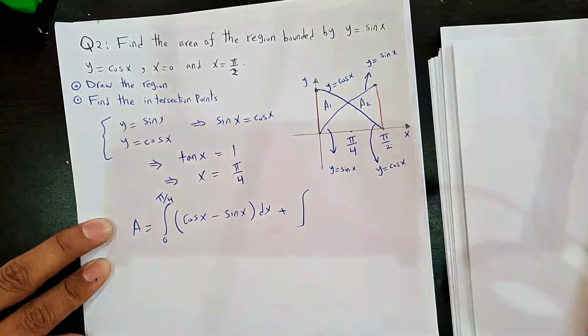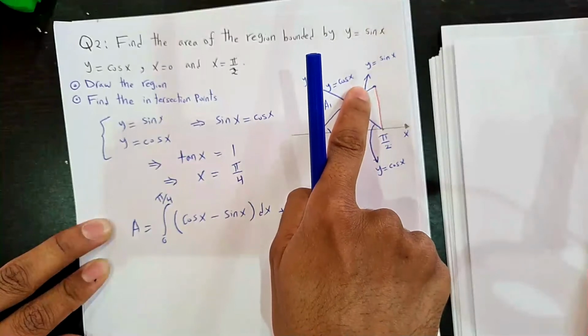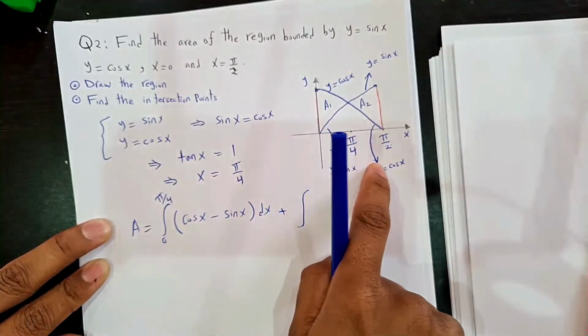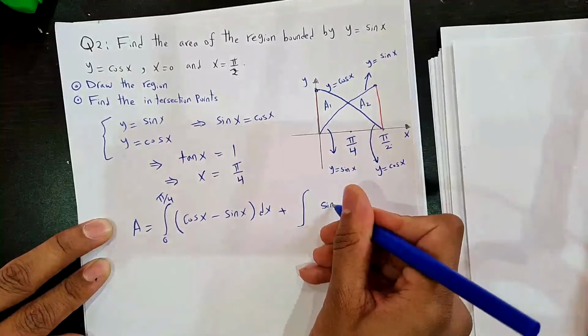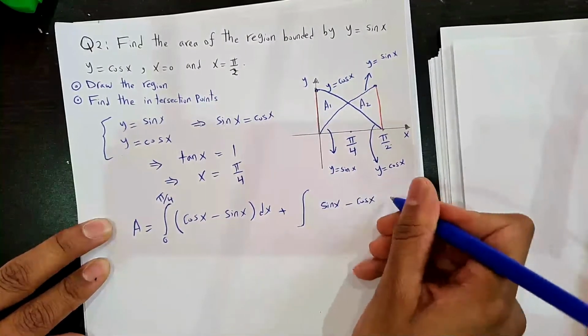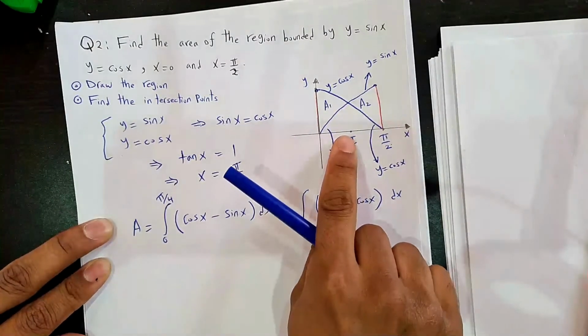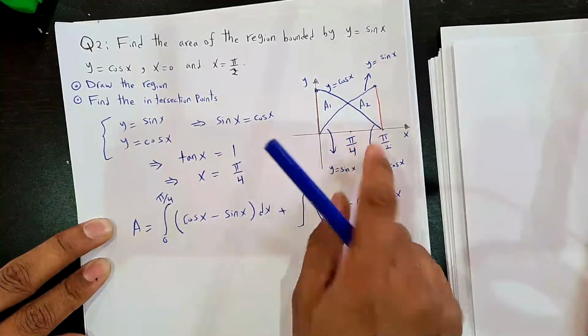Plus the other way around now. What is the top function? It is sine x. What is the bottom function? It is cosine. So I will integrate sine x minus cosine x dx. From where to where? Read the values in the x-axis from pi over 4 up to pi over 2.